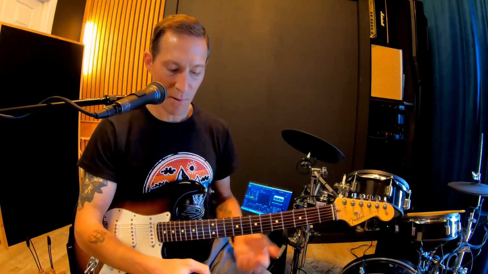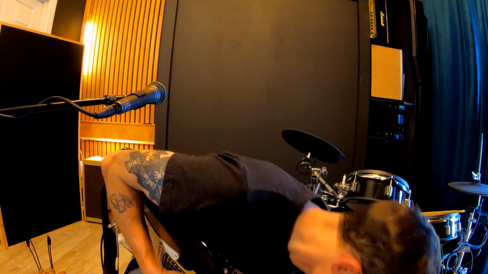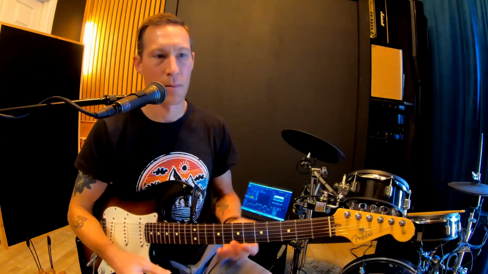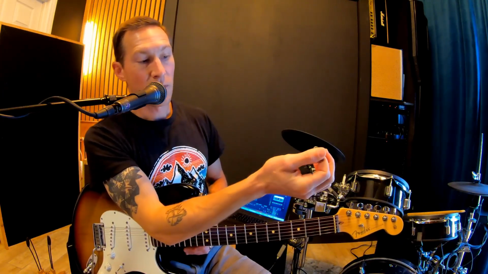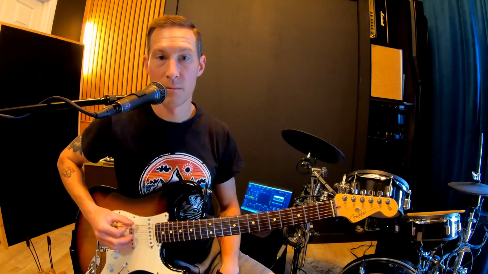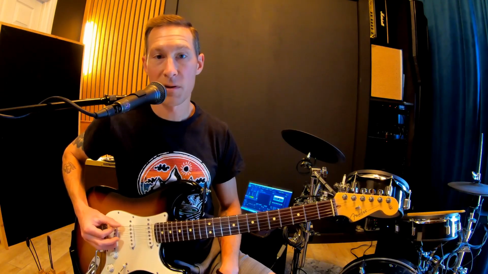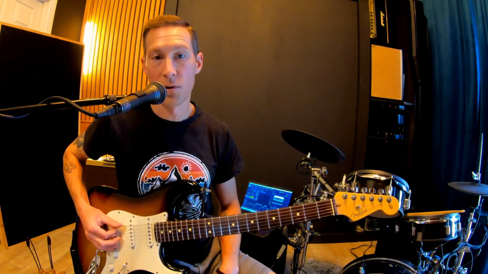The less amount of pick that you have exposed gives you a lot more control. It allows you to control how you go across the strings, and also as you get better, it allows you to add muting to it. And that's me just using my thumb at this point to help dull the note.